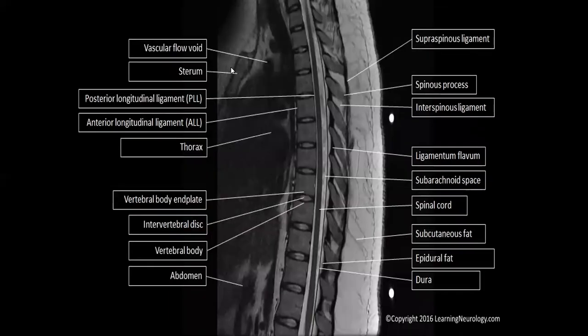Another slice I can tell you. This is the sternum, anterior longitudinal ligament, posterior longitudinal ligament, vertebral body, intervertebral disc, vertebral end plate, and a supraspinous ligament here, spinous process, interspinous ligament, ligamentum flavum anteriorly, subarachnoid space, spinal cord here, subcutaneous fat, epidural fat, and this is the dura.